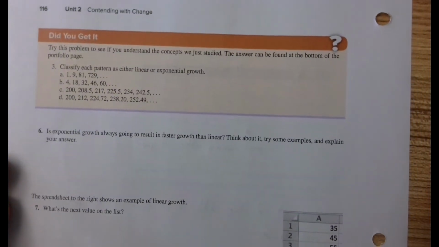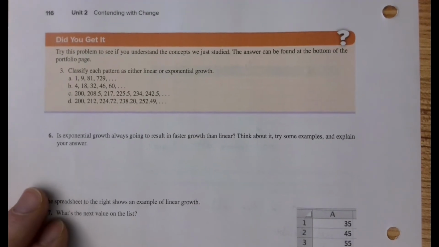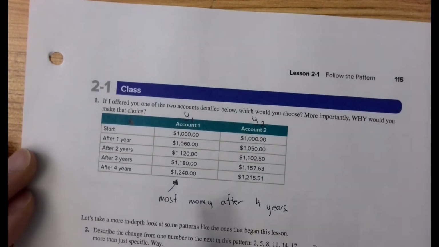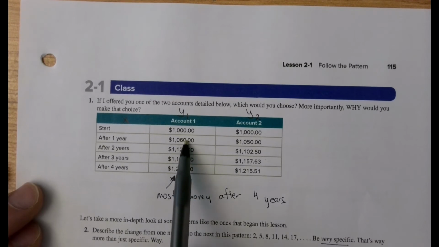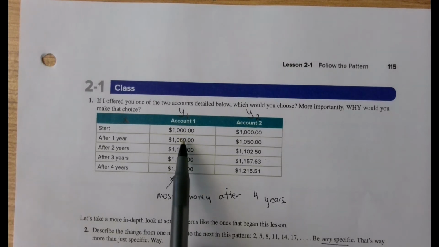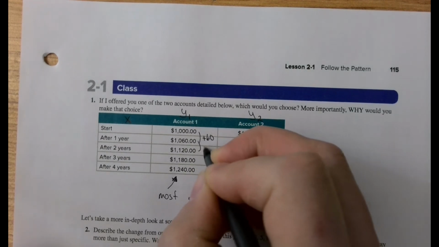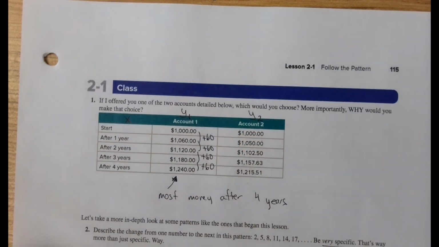So is exponential growth always going to result in faster growth than linear? Well, not always in the short term. So I'm going to go back to the previous page and we can look at this in the short term. This one has a little bit faster growth at the beginning. Notice we're adding 60 each time. Plus 60, plus 60, plus 60, plus 60.